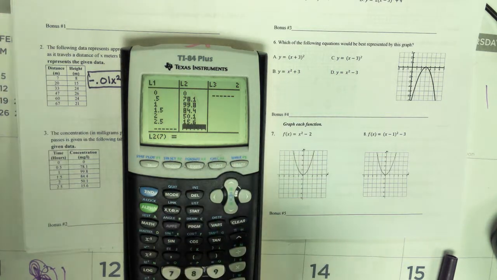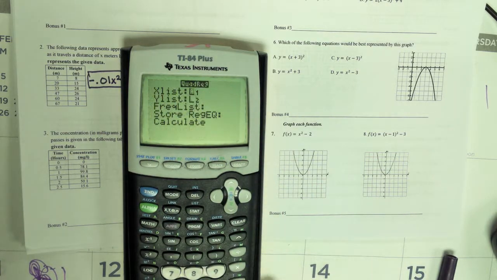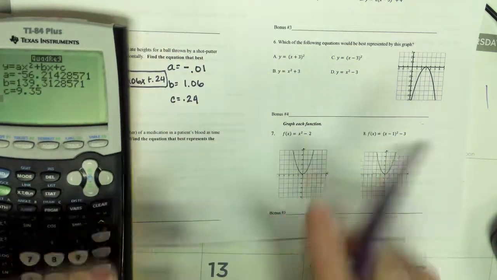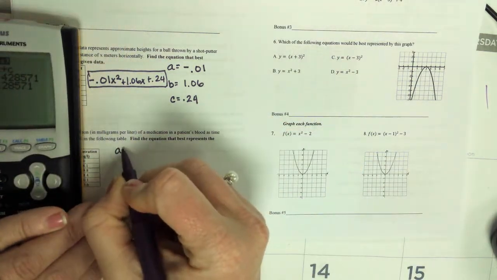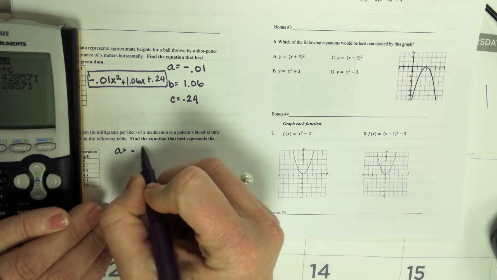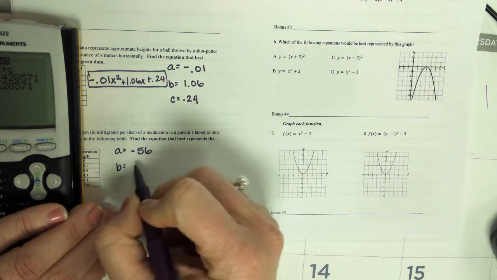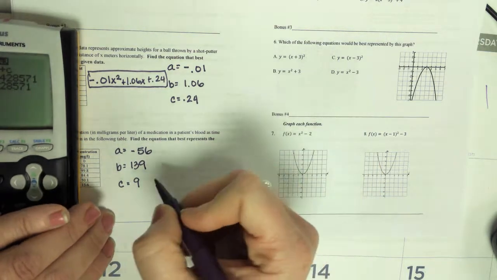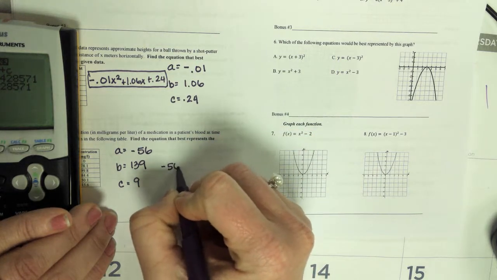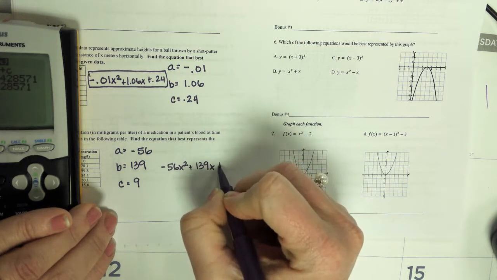Okay, so now that we have all of our data entered, we'll go back to Stat, move over to Calc, and hit 5 for the quadratic equation. And then let's write down our A, B, and C values. So our A is going to be equal to, we'll round it to negative, let's just do negative 56. Our B will round to just 139, and C we'll just make it 9. So therefore my equation would be negative 56 x squared plus 139x plus 9.